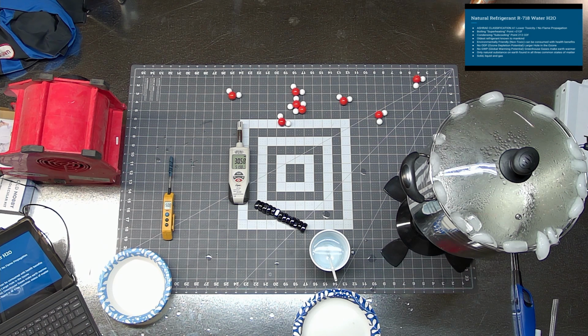Now, we will get into the ASHRAE classifications later on. Boiling, superheating is heating it up beyond a point of 212 degrees. Condensing, subcooling is a point between 212 and 32 degrees.